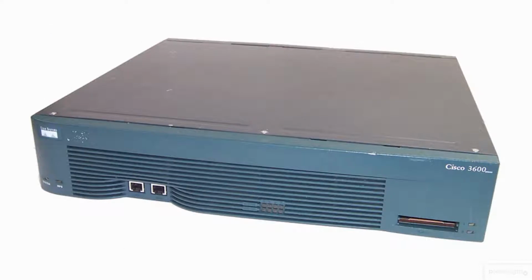This is a Cisco 3600 series router. You'll notice that the router has far fewer interfaces than a switch does. What's neat about routers is that in addition to segmenting a network with physical interfaces like the two you see here, you can actually create sub-interfaces to give the router more routability, for lack of a better term.